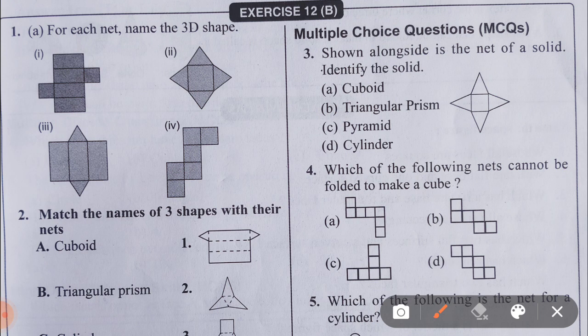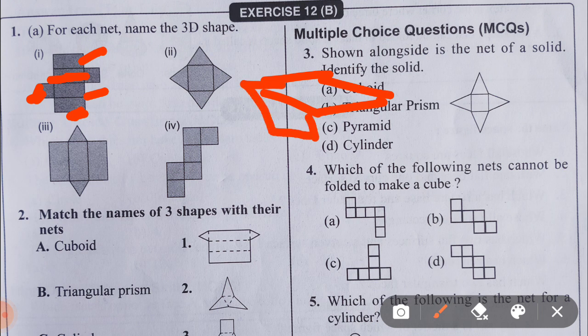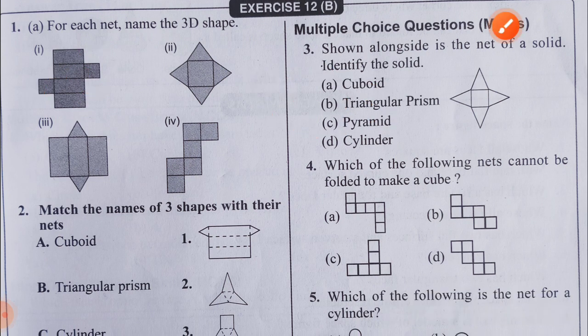If you look at this one, you will see the first question. If you take this one as base and you try to fold this one and this one, then this will be on the top and this will go on the side. So it will definitely form a shape, which will look somewhat like this. So it will form a cuboid. So what will it be? A cuboid.